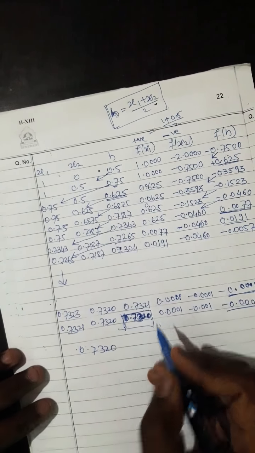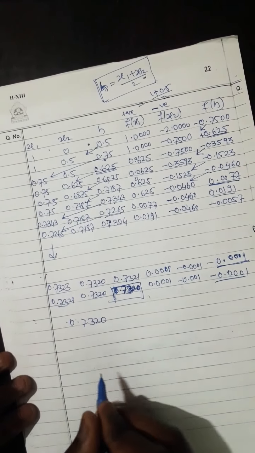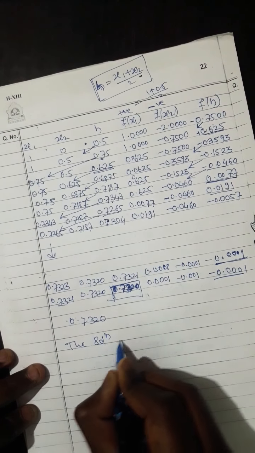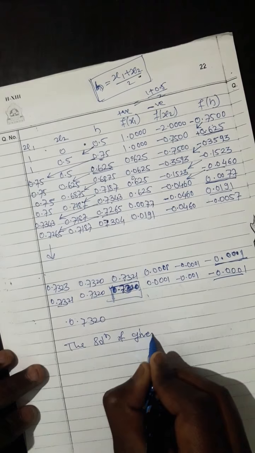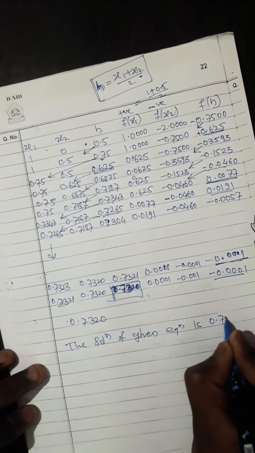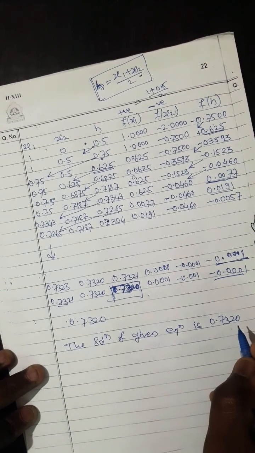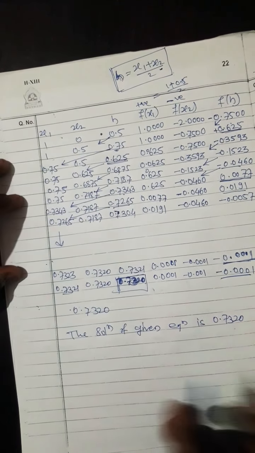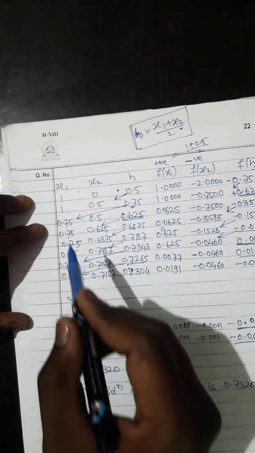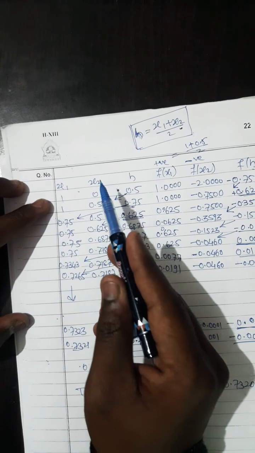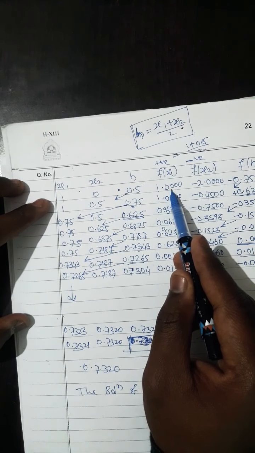Hence while writing the answer, you should write the solution of the given equation is 0.7320. Okay, now firstly you should know the value of f of x1, then you should put x1 in equation 1, and you will get f of x1.